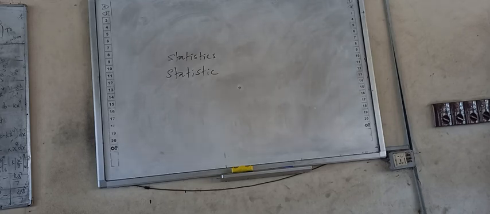Sample is a subset of population. Full stop. Or you say a fraction of population. That is sample. A fraction of population.